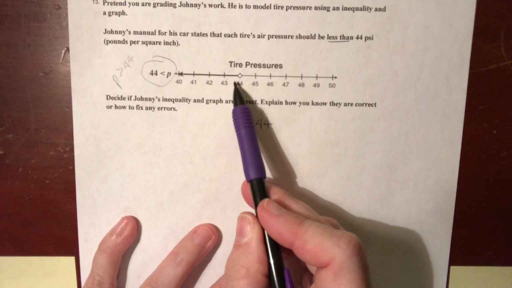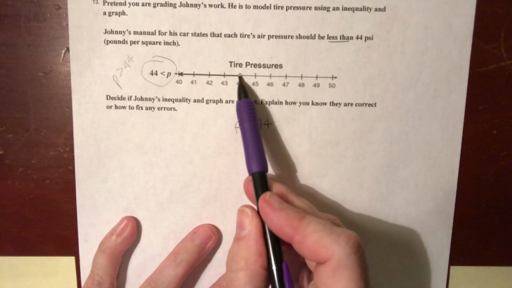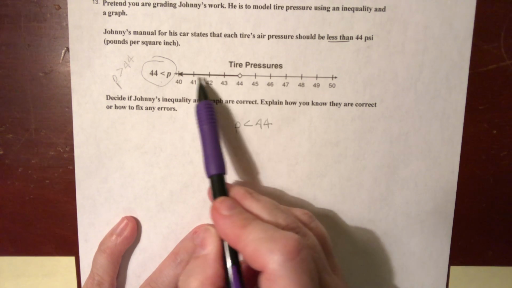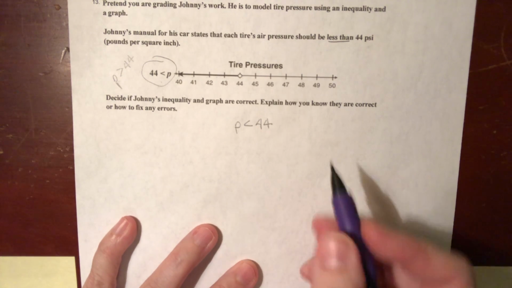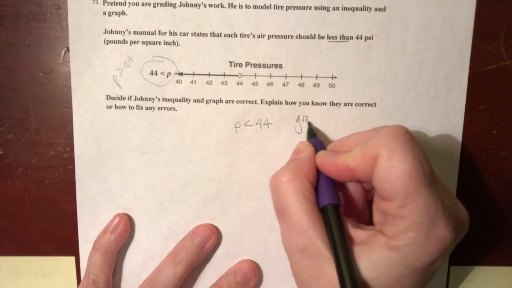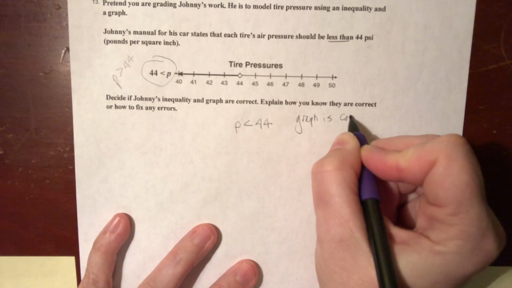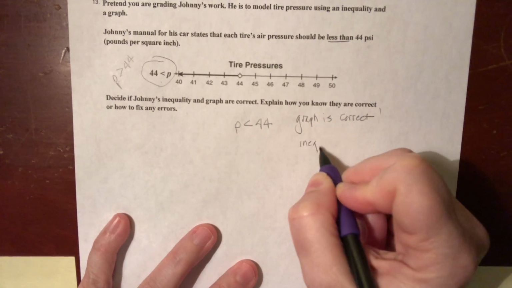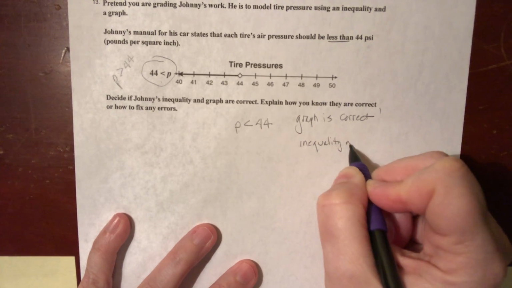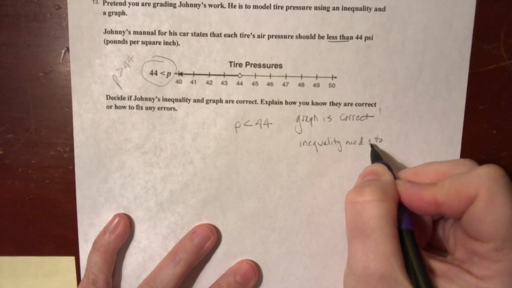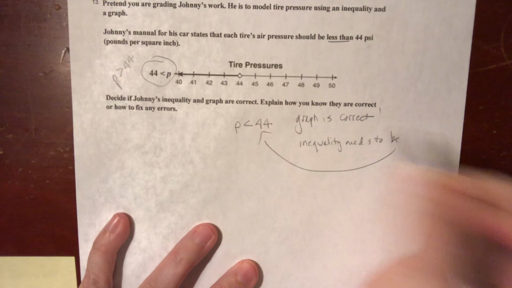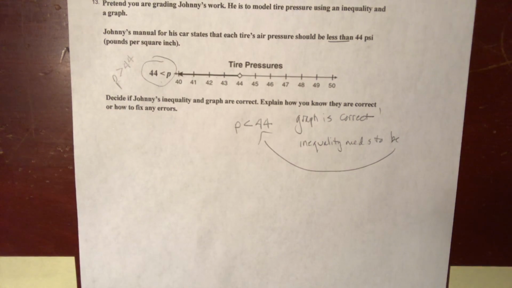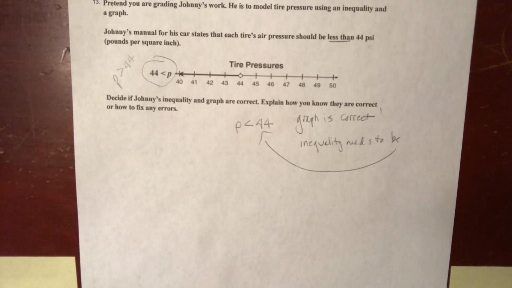His graph is actually correct. It's an open circle, and it's all the numbers less than 44. So I would say graph is correct. Inequality needs to be that instead.